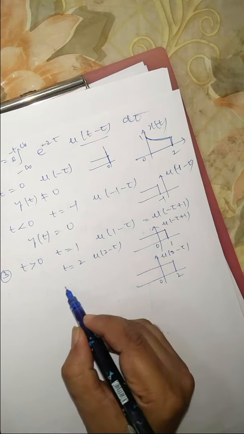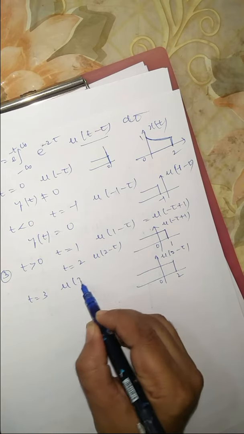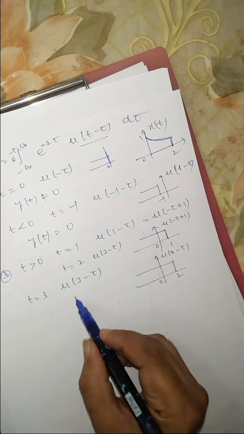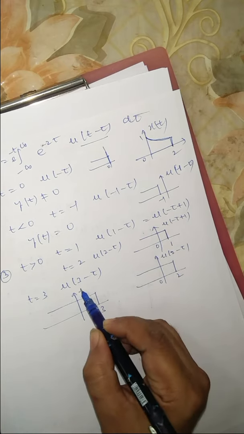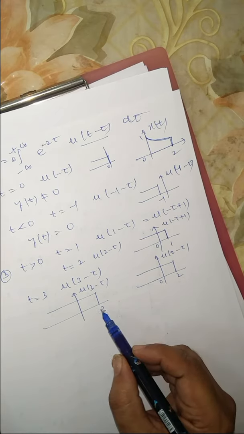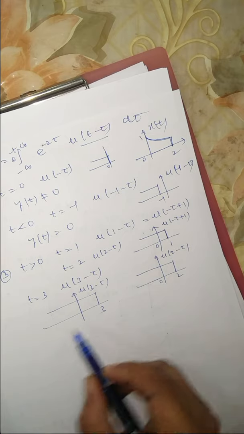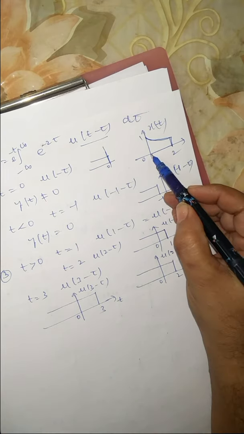What happens when t is equal to 3? When t is equal to 3, you'll get u of 3 minus tau. The signal range is 3 to minus infinity. Even though the second signal exists from 3 to minus infinity, the multiplication is possible only from 0 to 2.